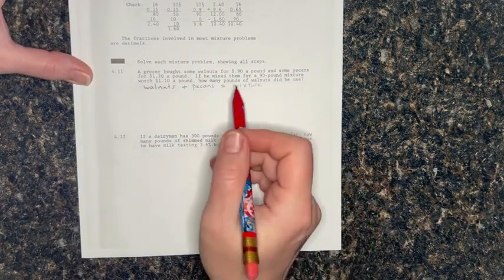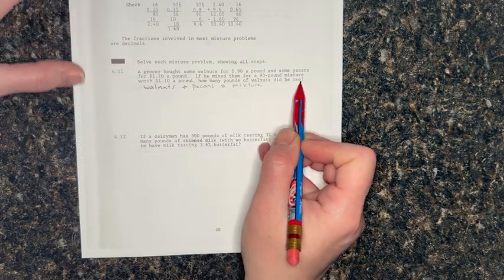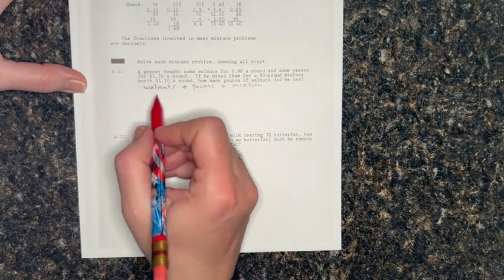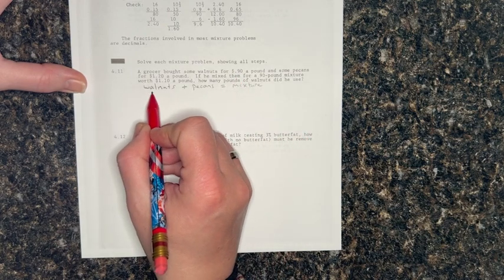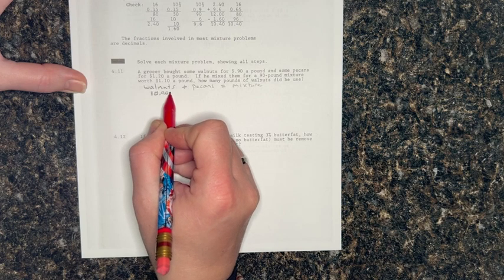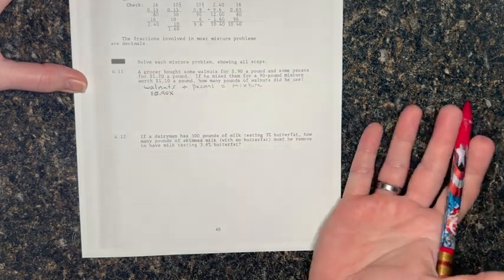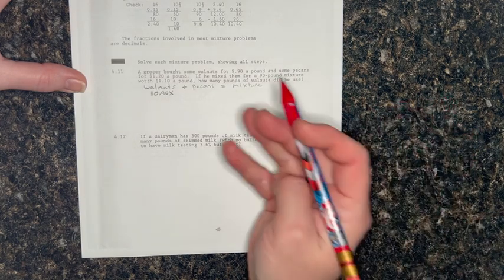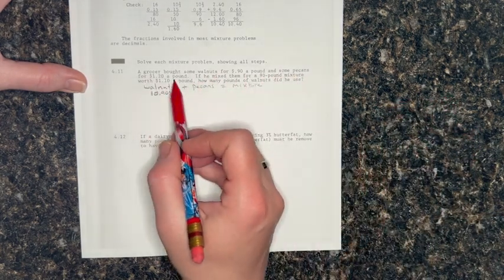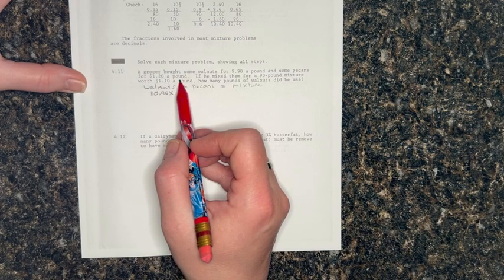Okay. So how many pounds of walnuts did he use? That's obviously our X because we don't know, right? But they are 90 cents a pound. So we have 90 cents times X amount of walnuts because we don't know how many they were. And a pound, so 90 cents a pound, and some pecans for $1.20 per pound.